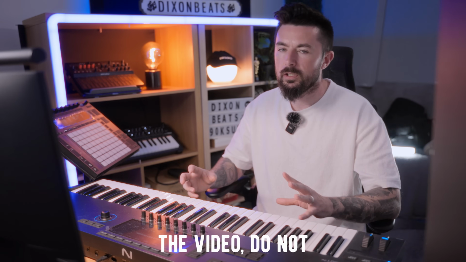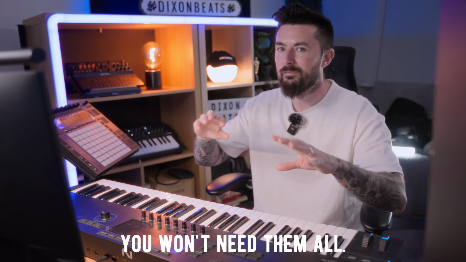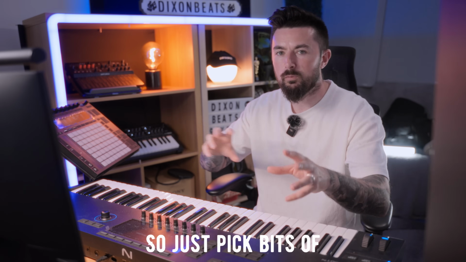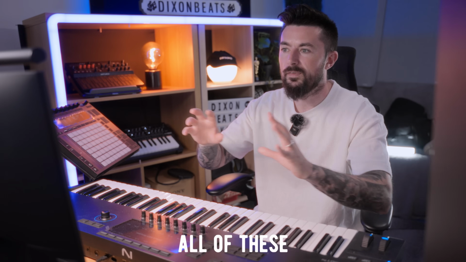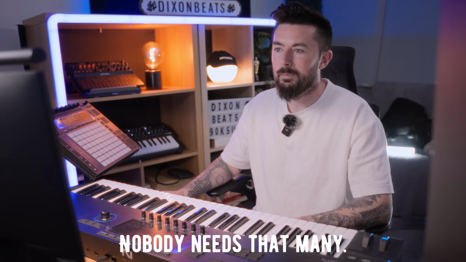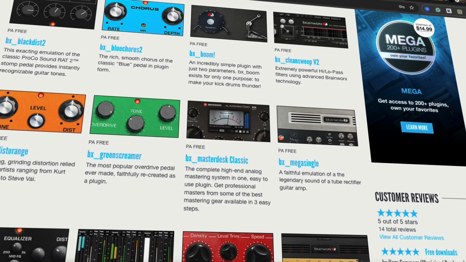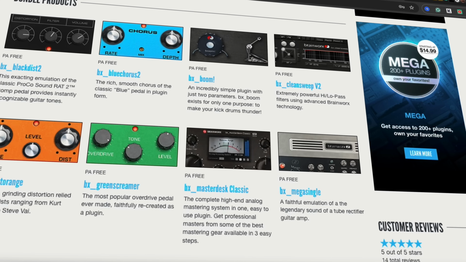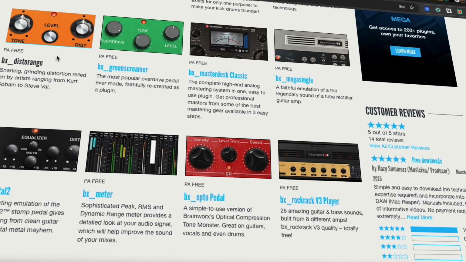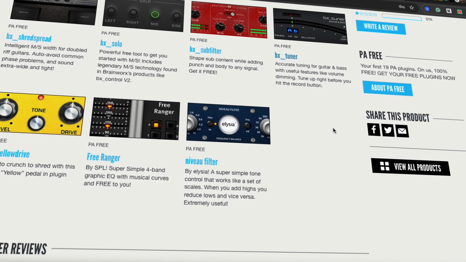Like I said earlier in the video, do not download every single one of these free effects plugins. You won't need them all. So just pick bits of what you like and put together your own collection. You literally don't need all of these VST plugins. Nobody needs that many, but I'm just showing you the best free ones in my opinion to give you a good starting point. But here are the plugins that are involved in this one. You have a chorus plugin here, distortion plugins here, meter plugin, and a tuner plugin, as well as others.